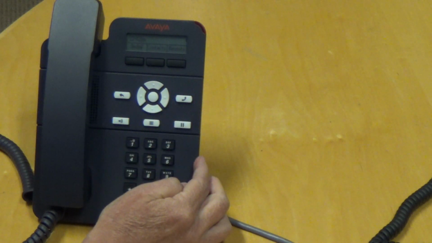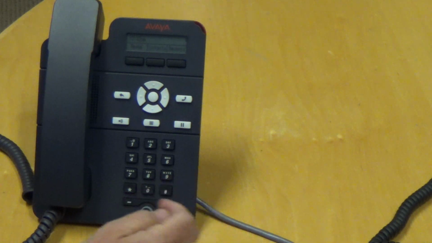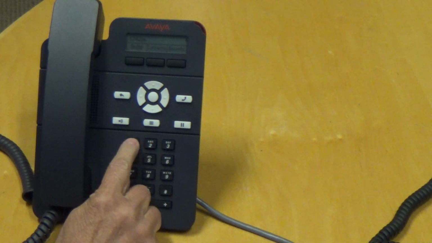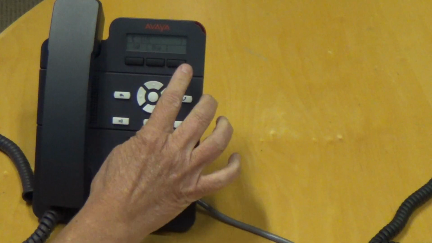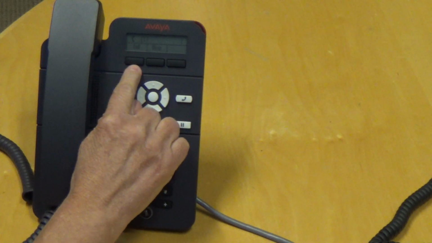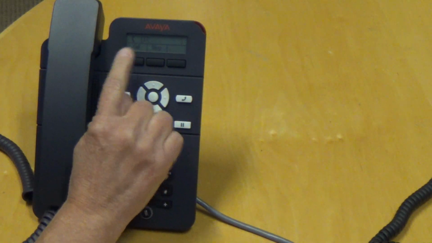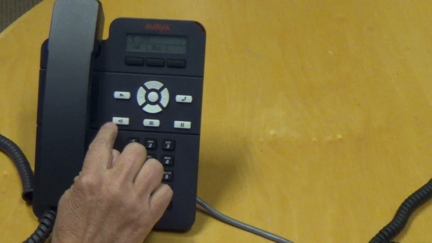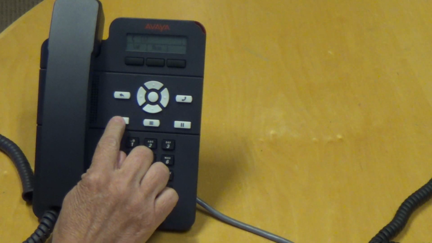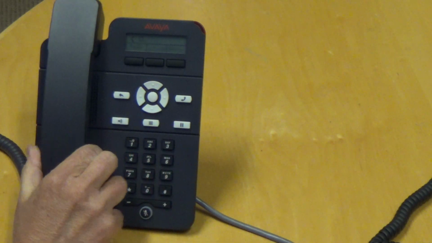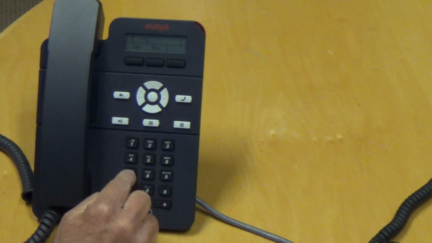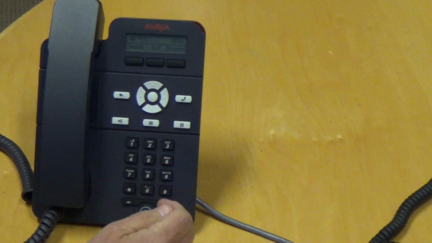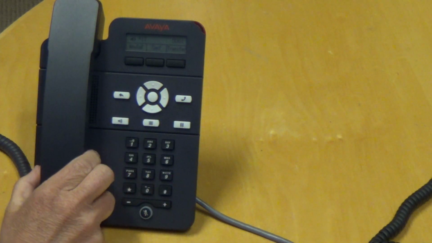Okay. To make a call, all you do is dial whatever number you want to call. You dial the number, and then you hit the soft key next to call, and that will call your number. Or you can hit the speakerphone as well, and that will call the number as well. I'm sorry, I dialed the wrong number there, but if I do it correctly here, it will call the number for you. Welcome to Avaya.